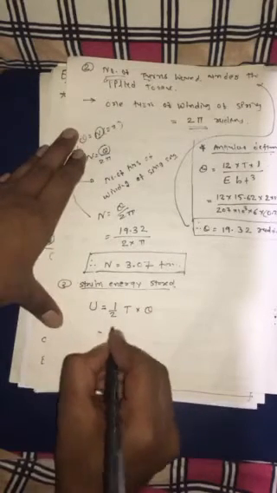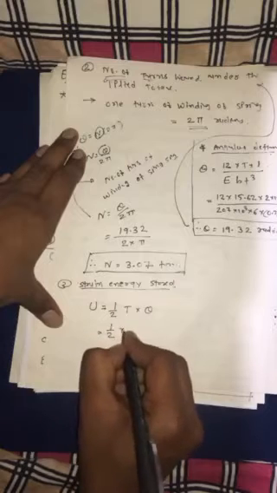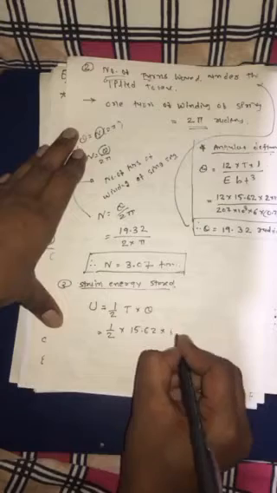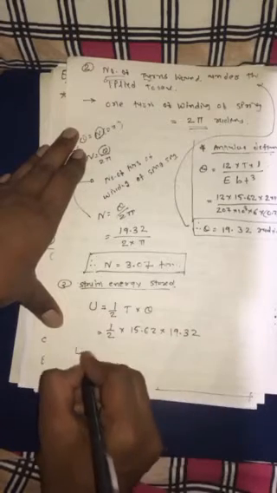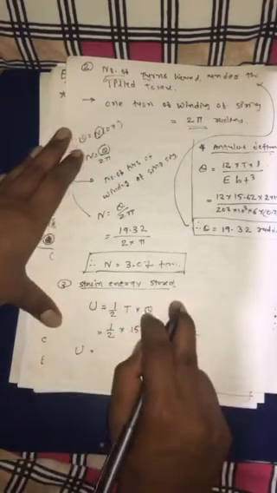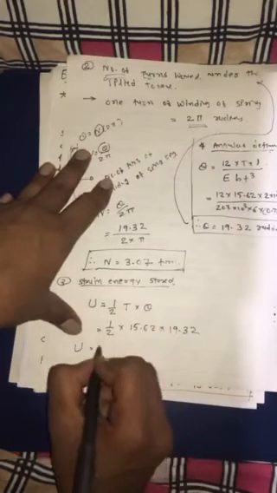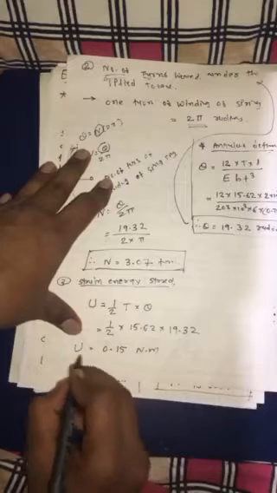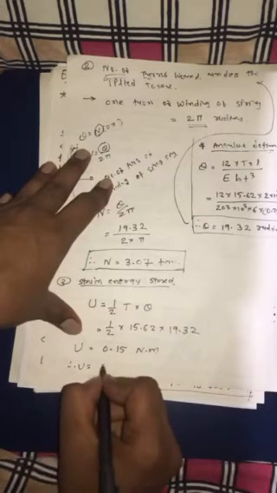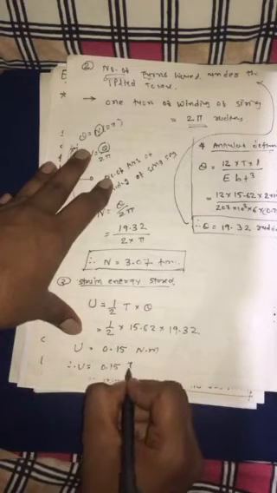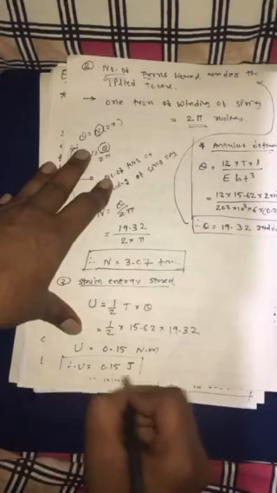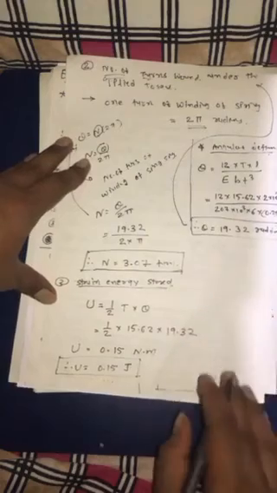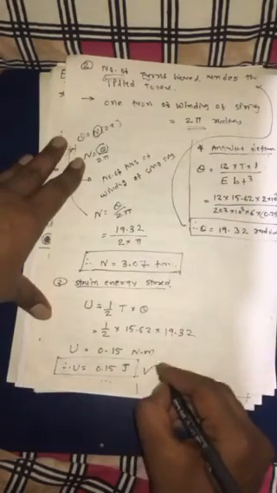We have the value of T and theta: T is equal to 15.62 and theta is equal to 19.32. After calculating, the value of strain energy is 0.15 Newton into meter, and it is also 0.15 joule. So it is the solution of strain energy stored in the spiral spring. Okay, so it is the answer.